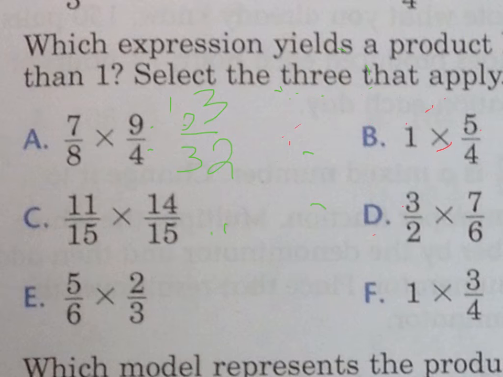So let's look at B. For B, we're just going to simply put a 1 here, and it's going to equal 1 times 5 is 5, and we know 1 times 4 is 4.